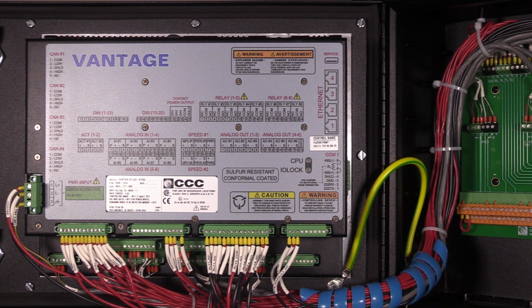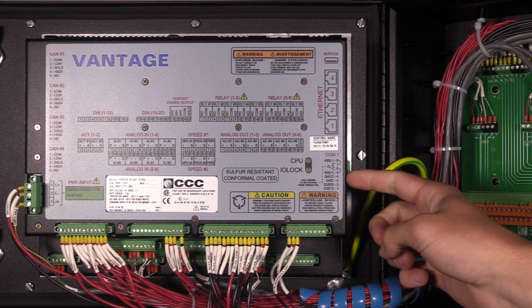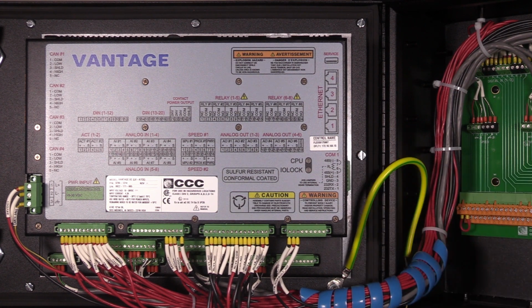For RS-232, transmit and receive signals are wired to pins 1 and 2 of the connector respectively. Signal common or ground is wired to pin 3. Shield wire is wired to pin 4. RS-485 connections should be wired as follows. Signal common or ground wired to pin 3. Shield wired to pin 4. Positive and negative signals wired to pins 5 and 8 respectively.